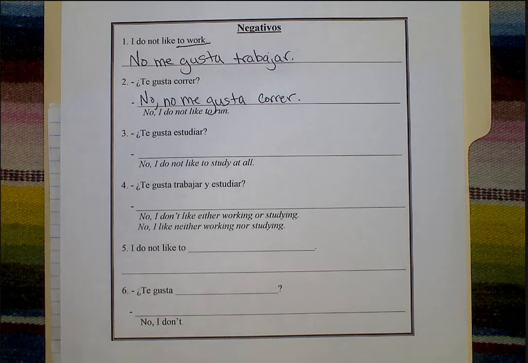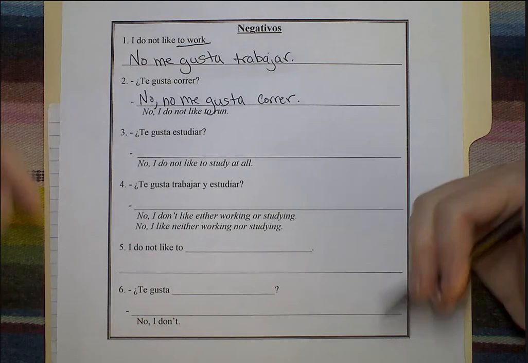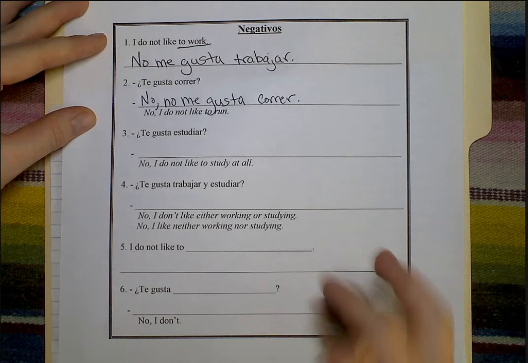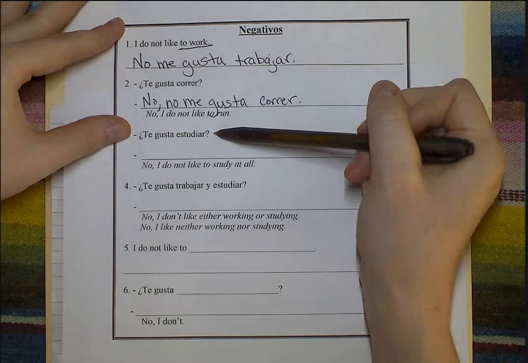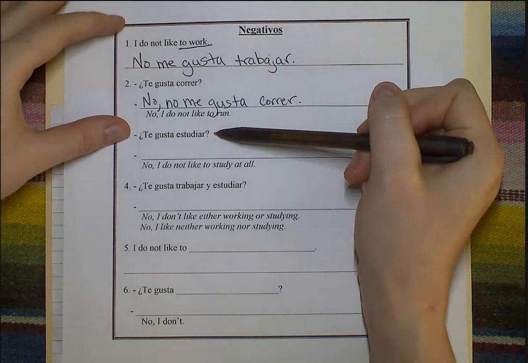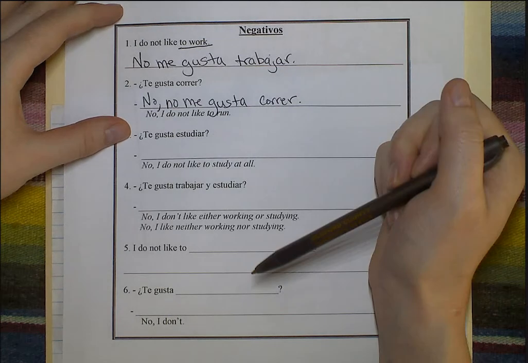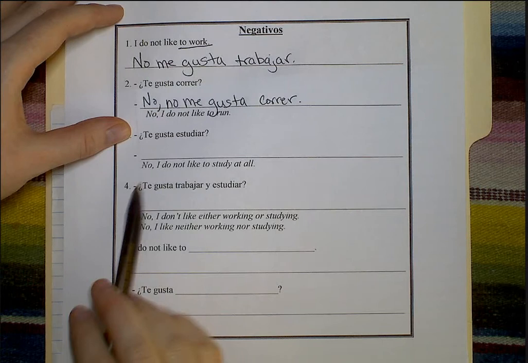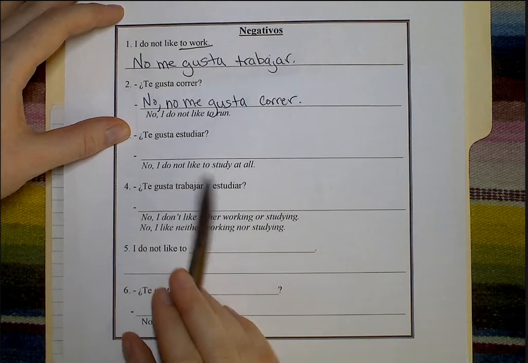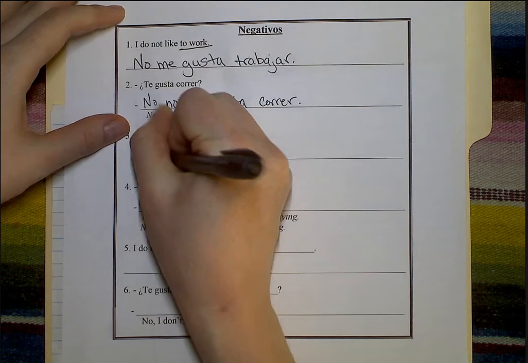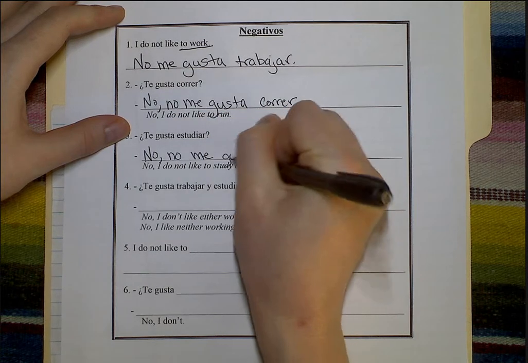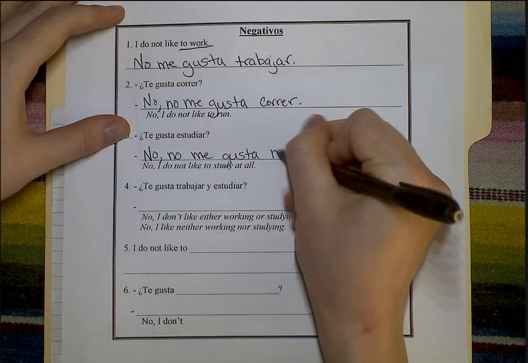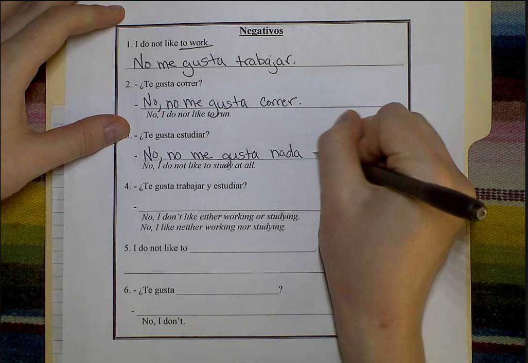Okay, so you should have figured out how to say the rest of these translating. Number 3, te gusta estudiar. That means, do you like to study? Typically, nobody likes to study. It's not a fun thing. So we're going to say, no, I don't like to study at all. So you should have said, no, no me gusta nada estudiar.